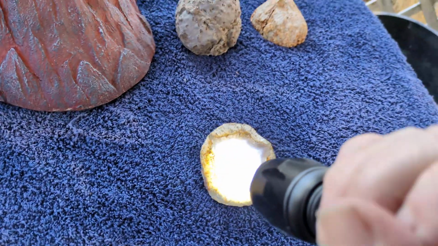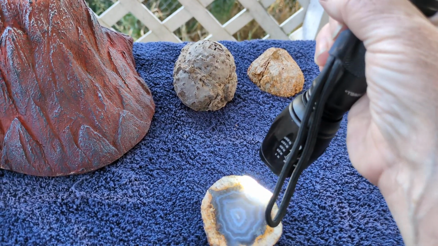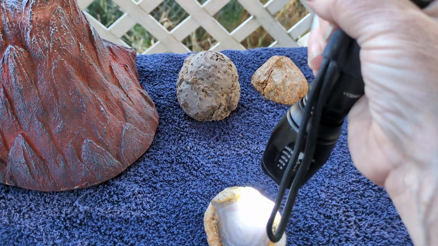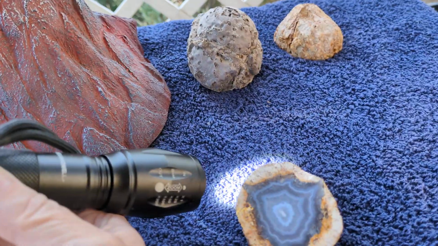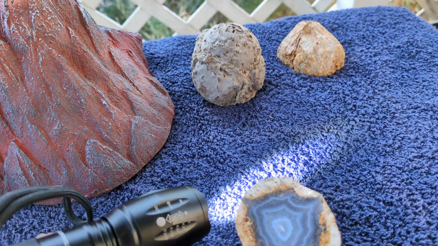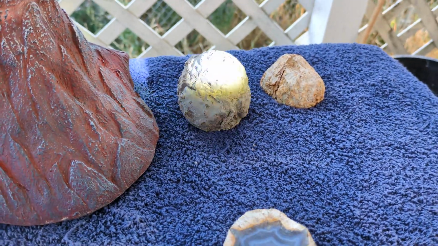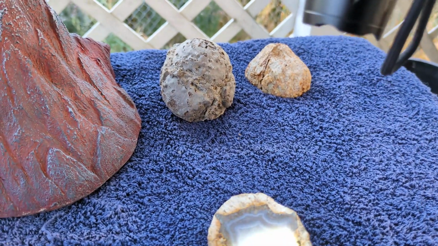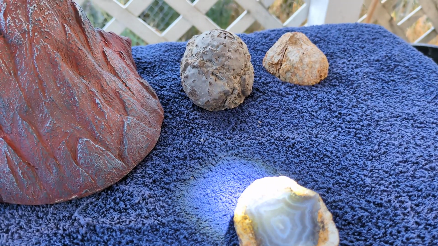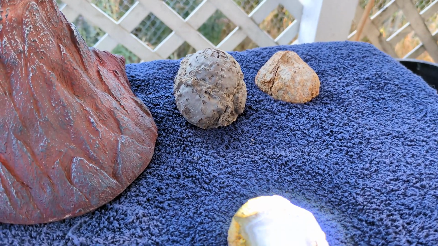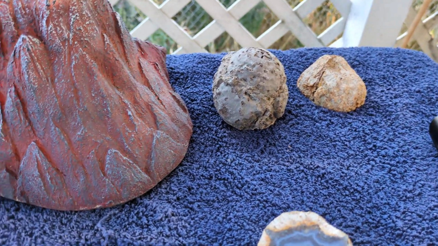So you can get something really pretty like this, which just, you can see how polished it is and how much light it got, you can see through it. It's just beautiful. This is what people are actually looking for. This one is a thunder egg. It's got blue agate in it, and right in the middle, it looks like a little tiny floaty piece right there in the middle.